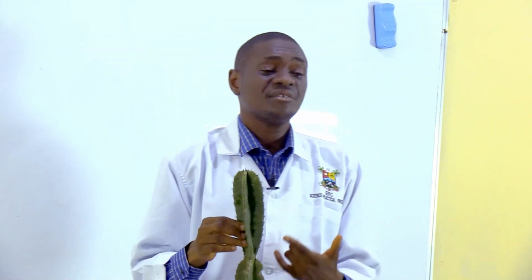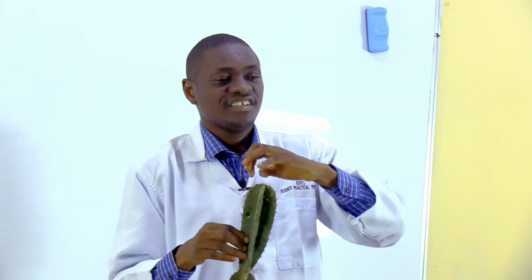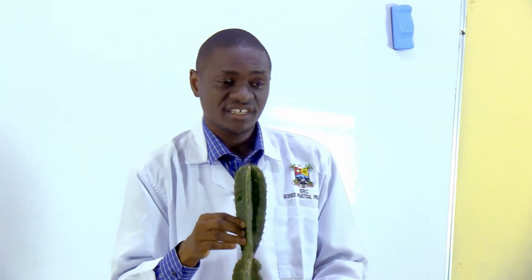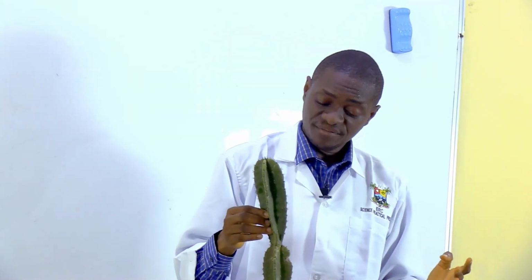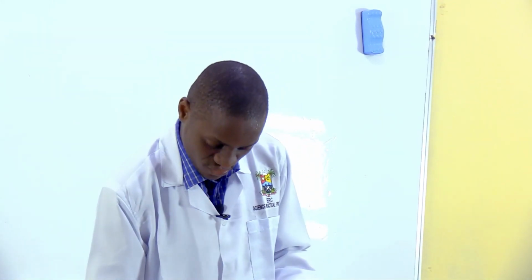Photosynthesis. So a cactus plant also carries out photosynthesis because of the chlorophyll that it possesses, and that is why it is green in color. Then number four, it has sunken stomata. The stomata are reduced also to reduce water loss.